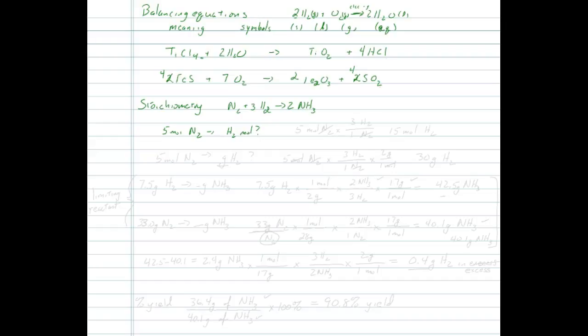So you write down what you know. 5 moles of nitrogen. And you need to eliminate nitrogen, so N2 goes on the bottom. You're trying to find hydrogen, so that H2 goes on top. 3H2 and 1N2 is the ratio, and you get that from the balanced equation. And then you eliminate the N2s, and you're left with 15 moles of hydrogen gas.